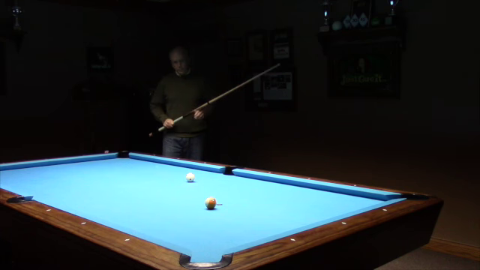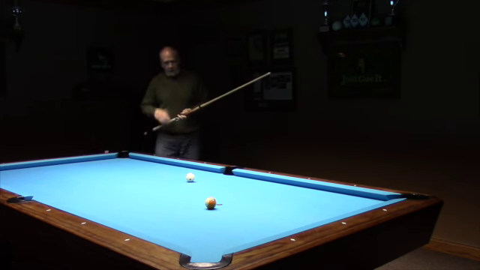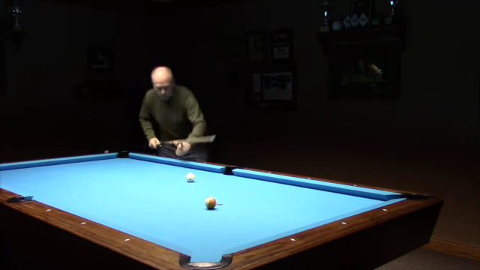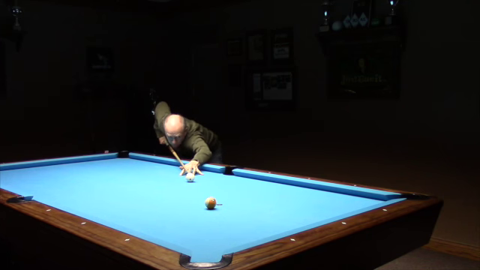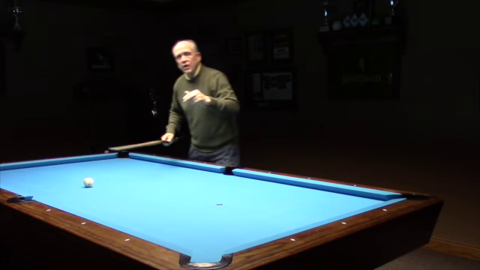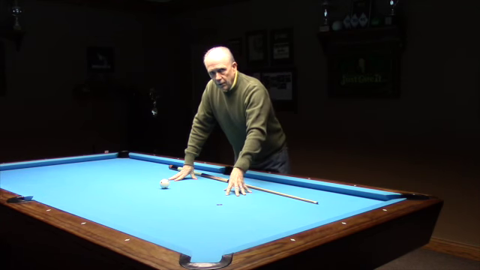Now, if I want to put a little bit more inside on this ball, say a half a tip or so, let's see what that looks like. I'm going to establish my 15 right here. Now, I turn to center. That makes the ball. Now, a half a tip. If I hit this with hard speed, I can go ahead and make it. Now, if I had shot that shot softly, I wouldn't have had enough squirt to make the ball.